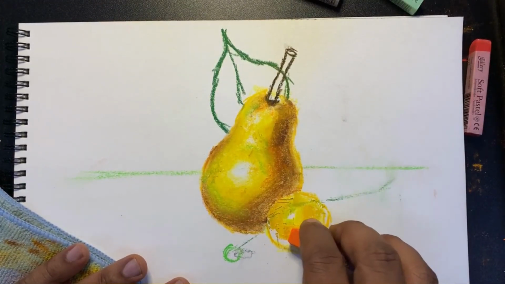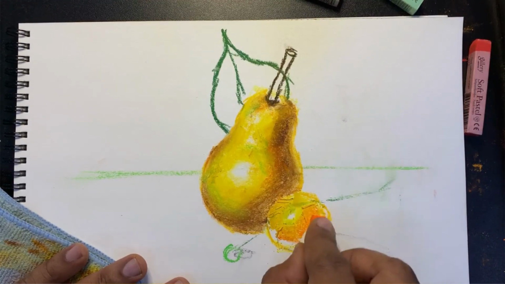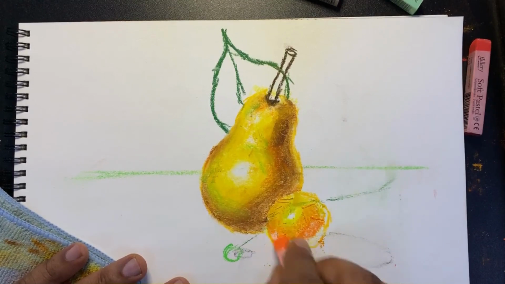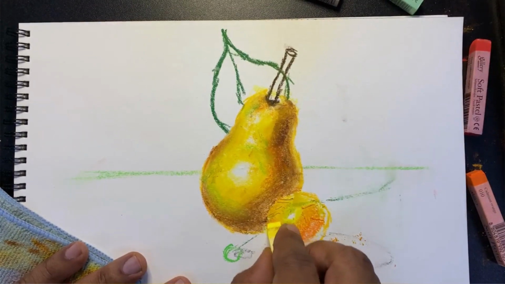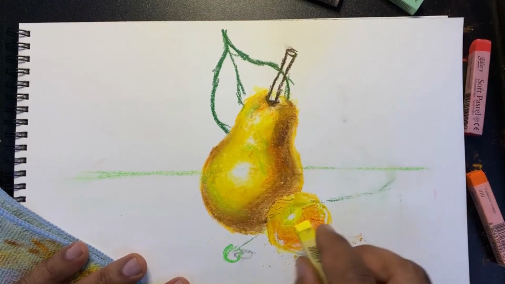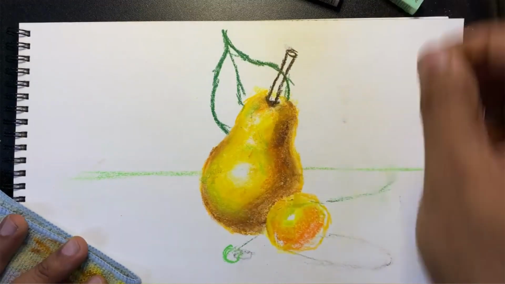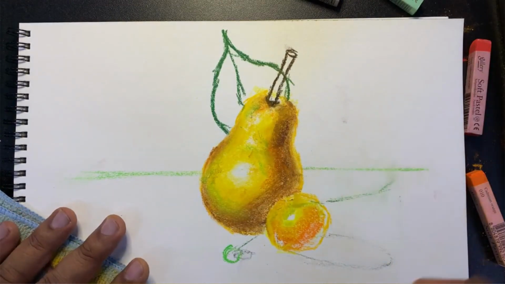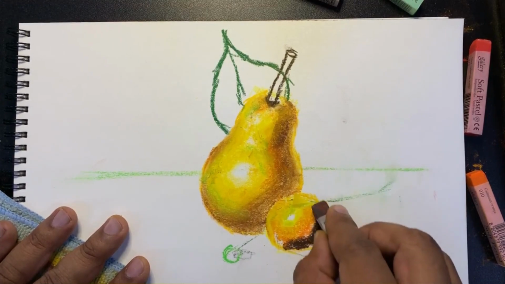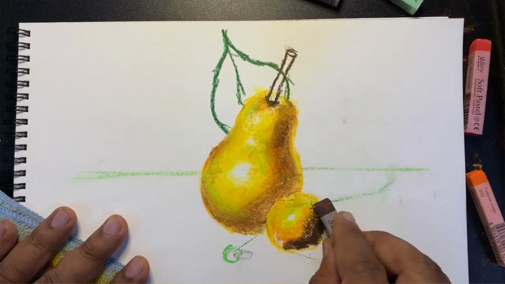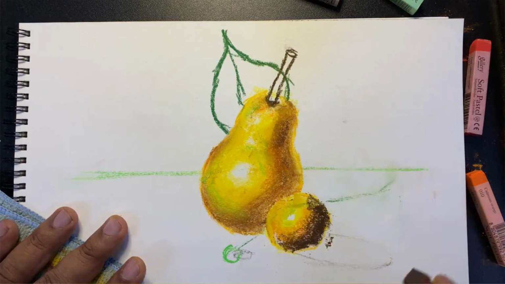Some part of orange is there. Now this becomes my primary object, so all my focus is going to be on this particular object. Impasto also looks like a very interesting method, maybe we'll come with some more tutorials based on the Impasto method.